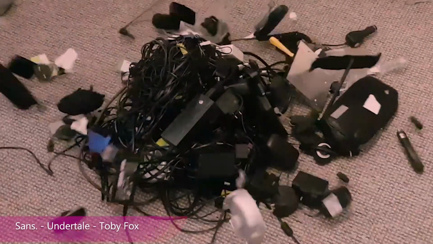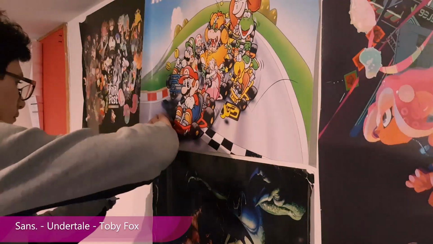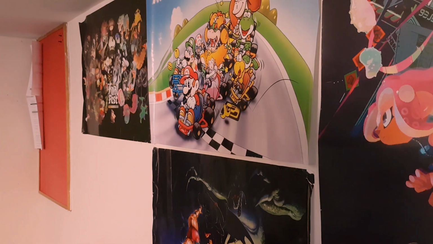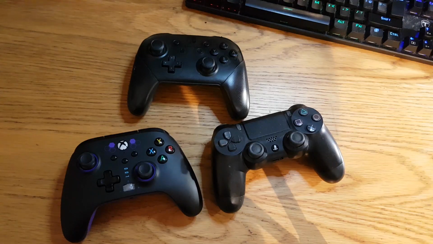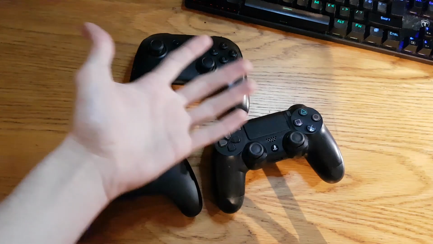So just the other day I was tidying up my room. Sorting out wires. And resticking posters. And for once I had all my controllers on the desk.